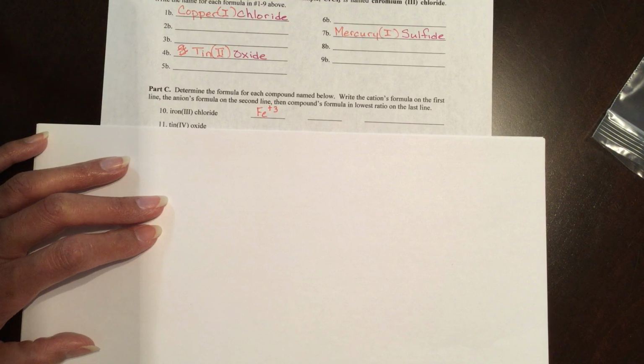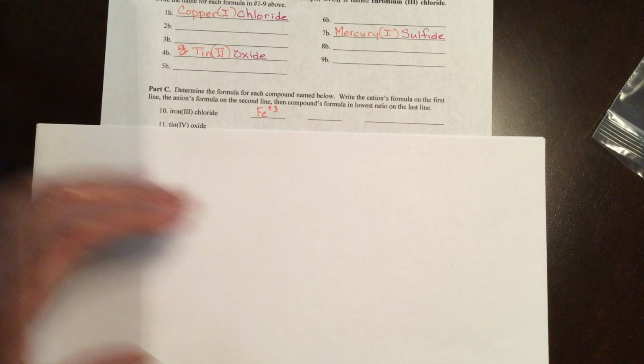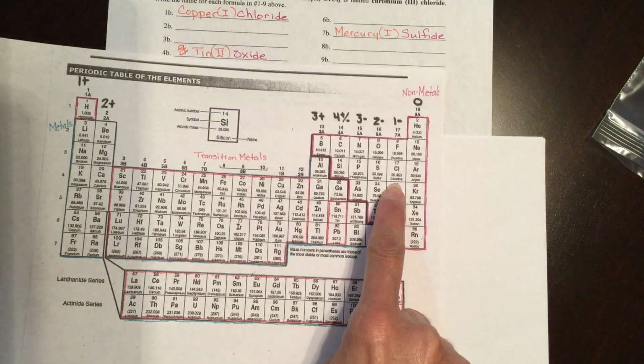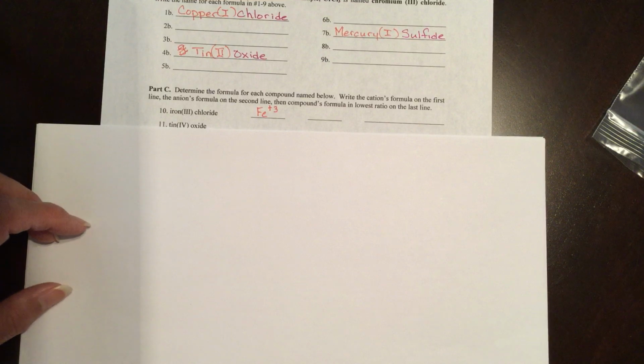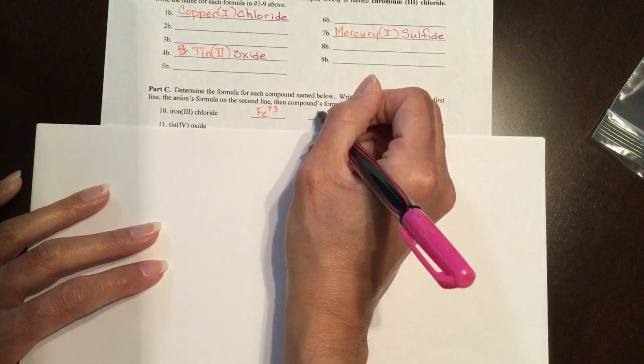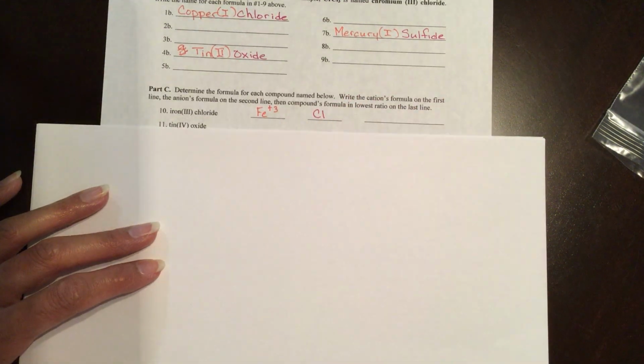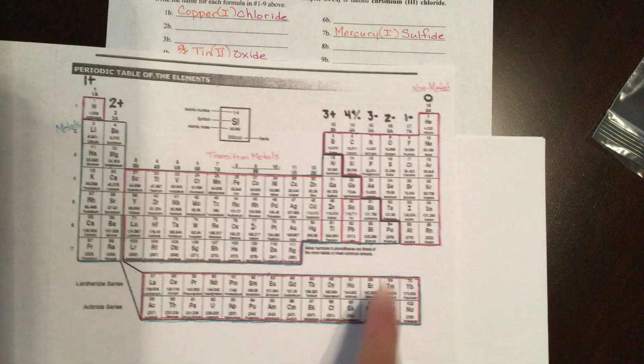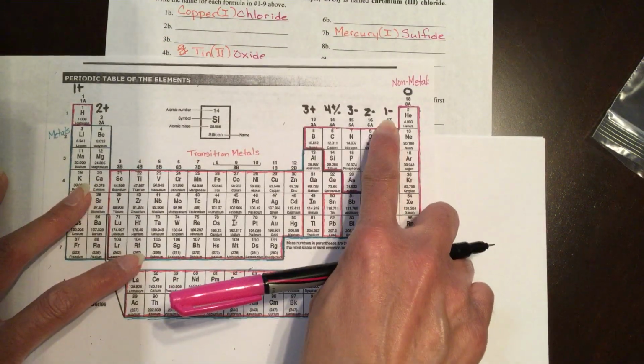Chloride means it is chlorine, and that is Cl. And according to the periodic table again, chlorine has a 1 negative oxidation number.